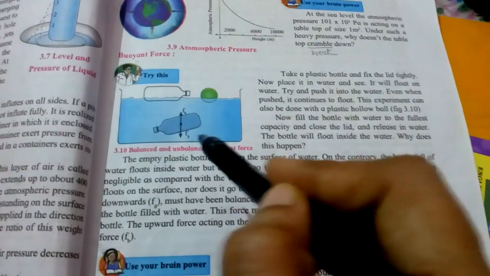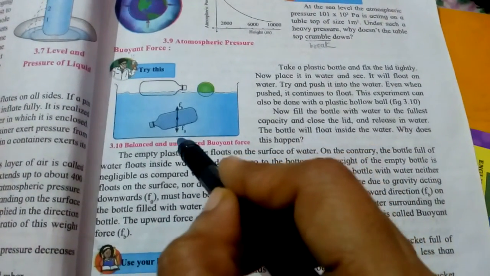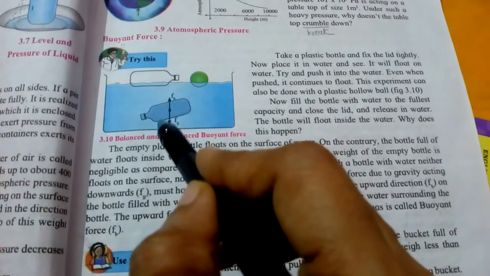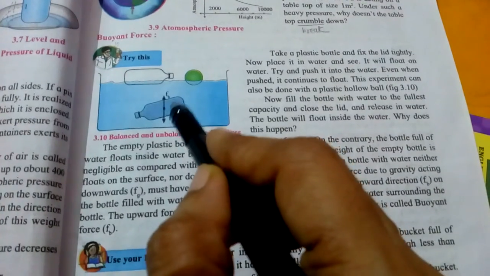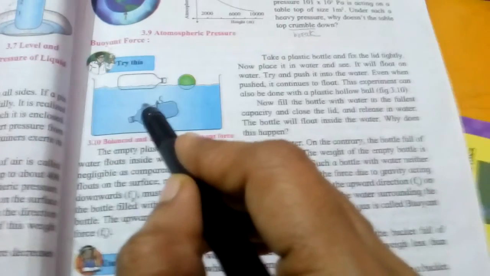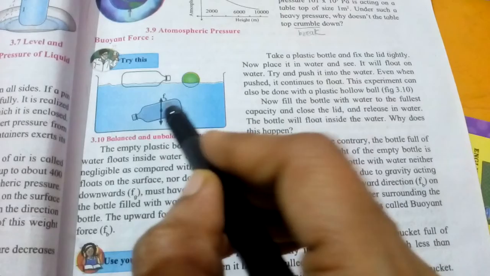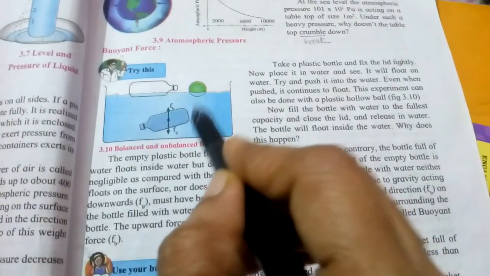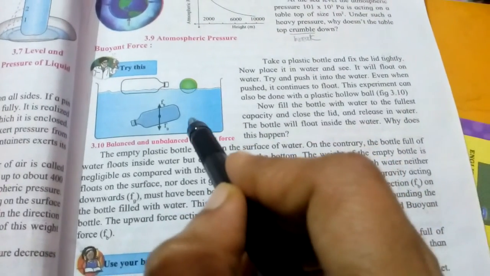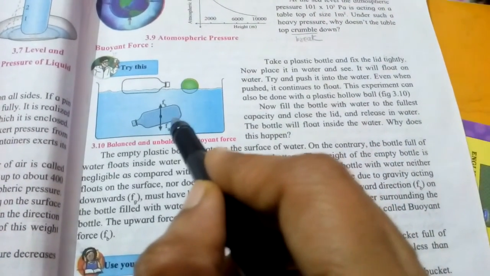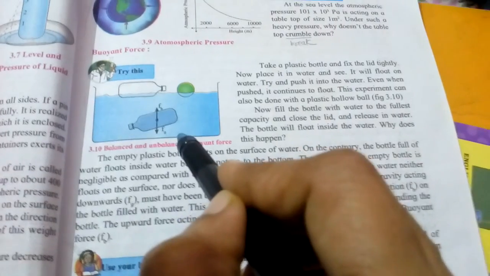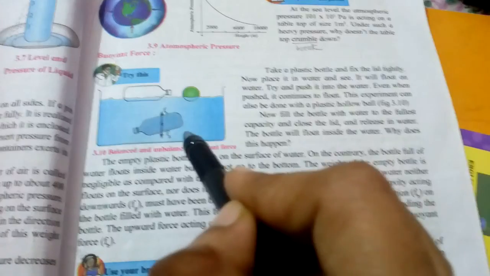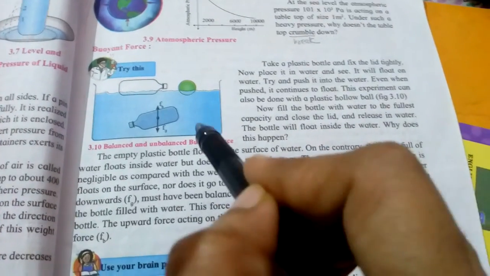Then why are these things happening? No doubt there is a force of gravity which is directed downward and tries to pull this bottle down, but there is another force acting in the upward direction, and that force is due to the entire water present around this bottle. That upward force is not allowing this object to sink down directly, and it is opposing the force of gravity. It is balancing the bottle. That force is known as buoyant force.